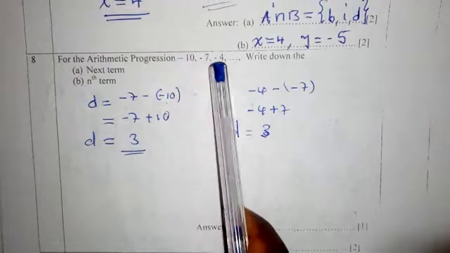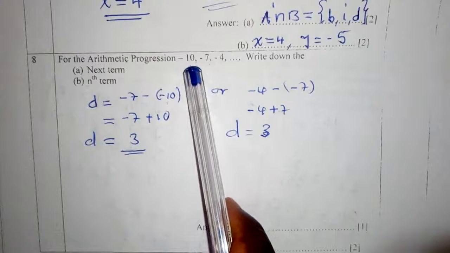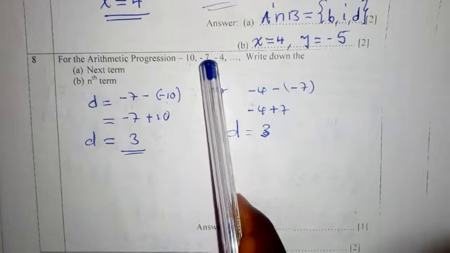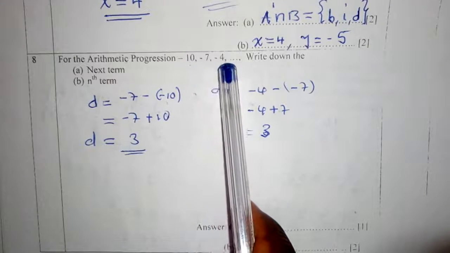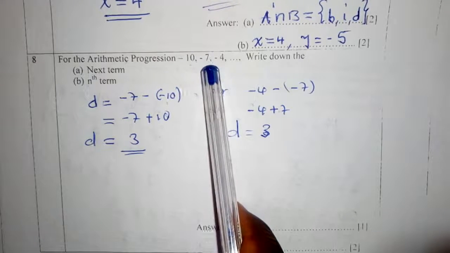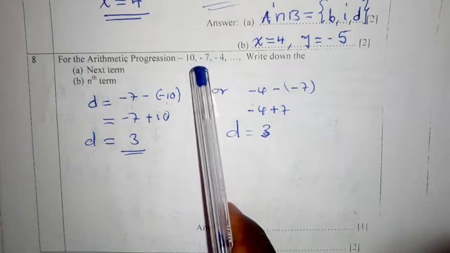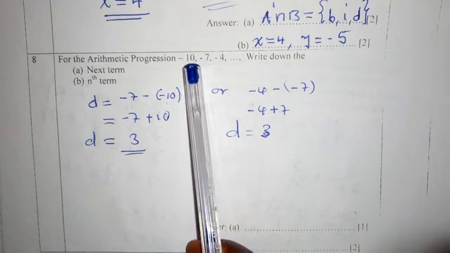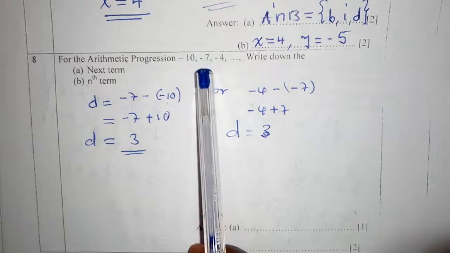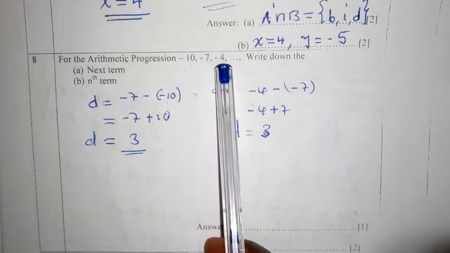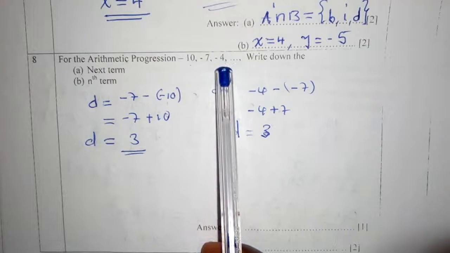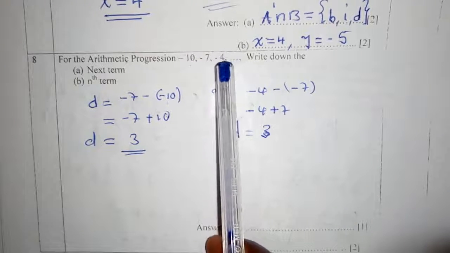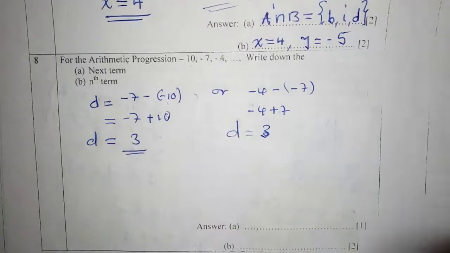They added 3 to this term, it came to negative 7. They added 3 again, it came to negative 4. So we add 3 to negative 4.